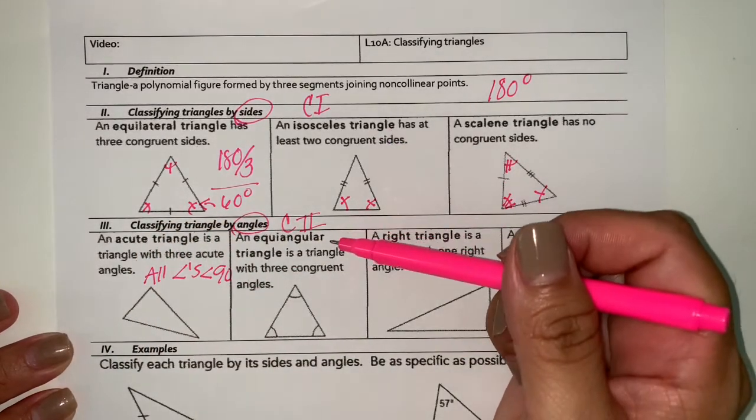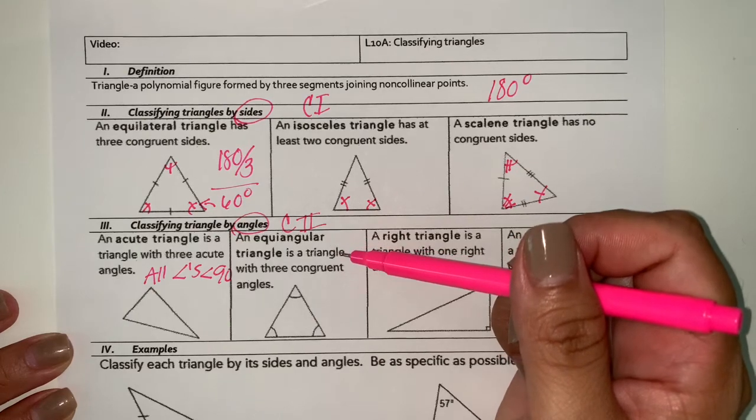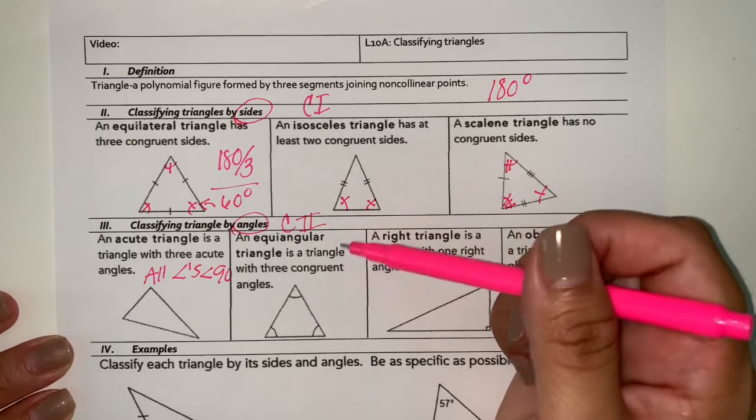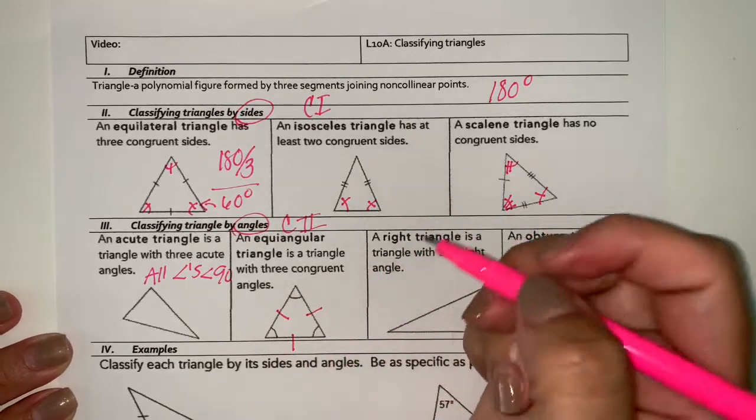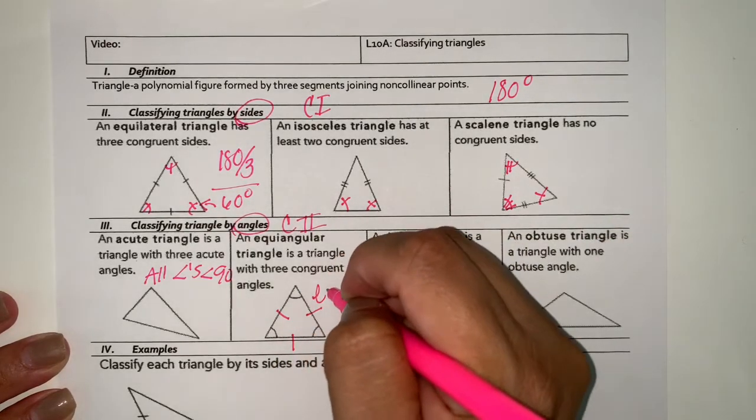An equiangular triangle is a triangle with 3 congruent angles. That also means that the sides are congruent. That means that it's also an equilateral triangle.